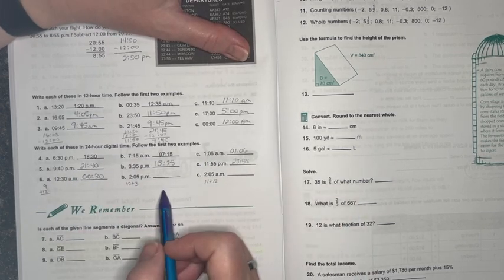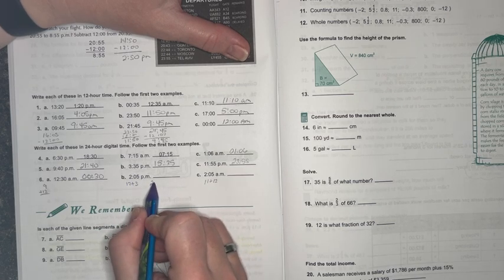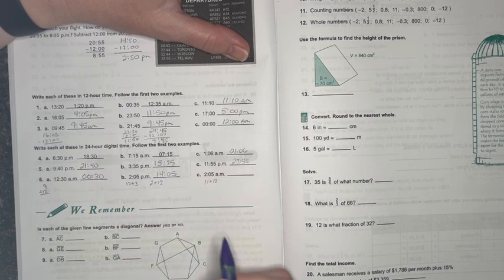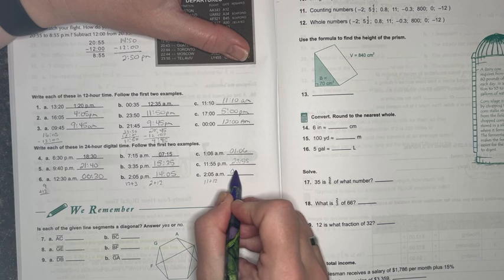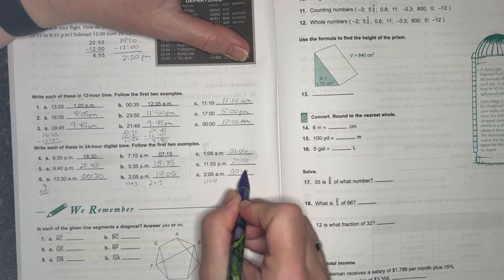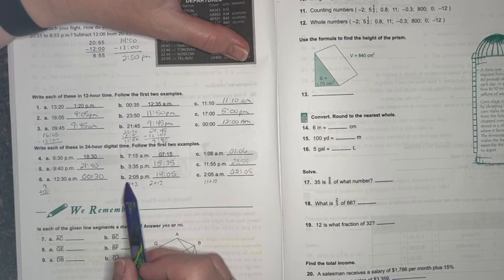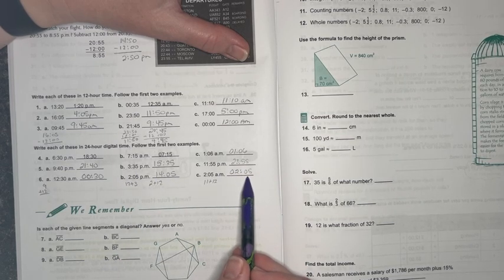I'm not really sure. 2:05 p.m., we're going to add 2 plus 12. So 14:05. 2:05 a.m. though is going to be 02:05. Okay, so you see the difference? PM 14:05, AM 2:05. All right.